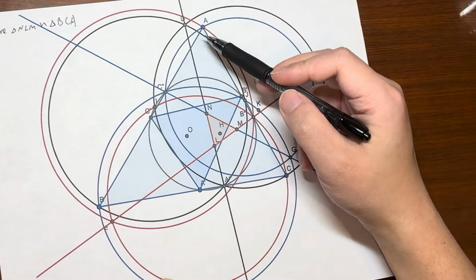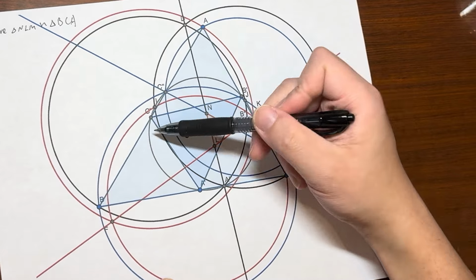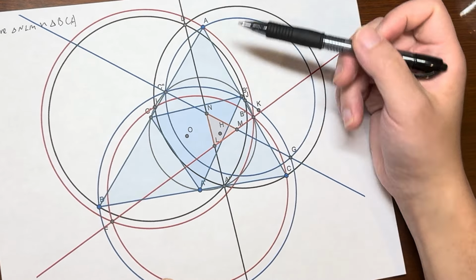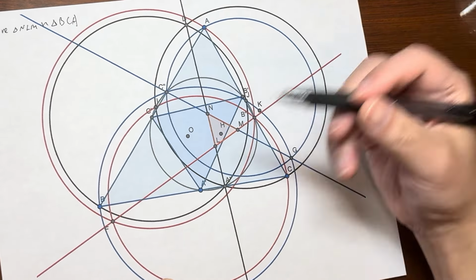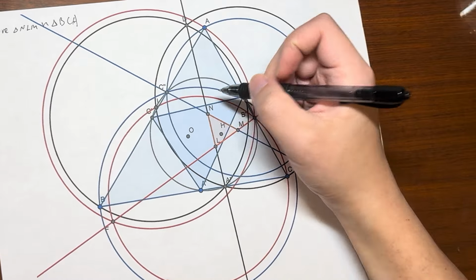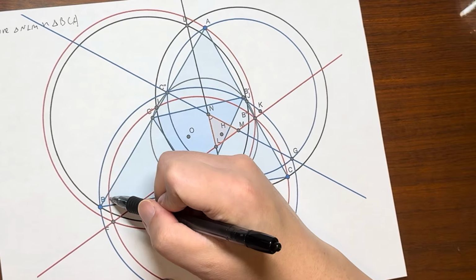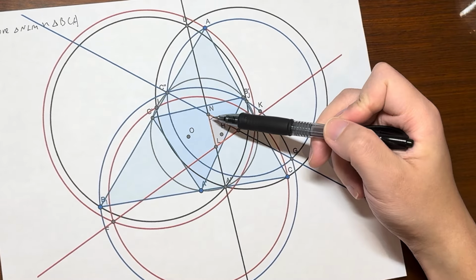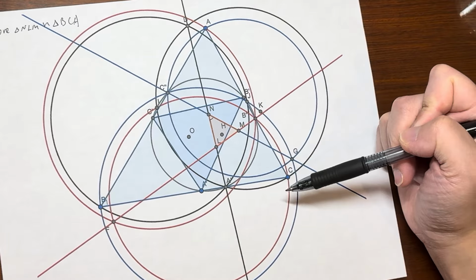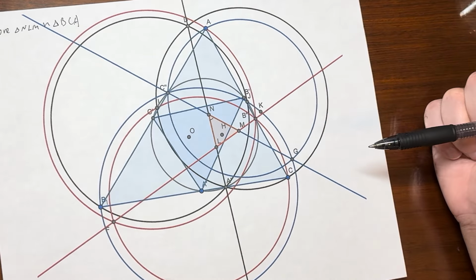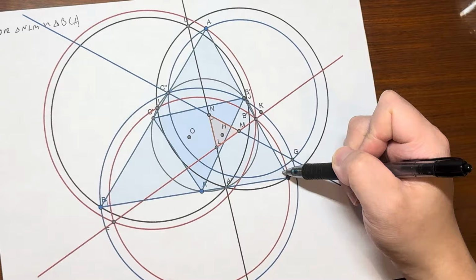to triangle ABC. I mean, it's similar to triangle A prime B prime C prime, so it's similar to triangle ABC, right? If we care about the order, so we know that this angle actually equals this angle. So the triangle NLM is similar to triangle BCA, okay? This angle equals this angle.